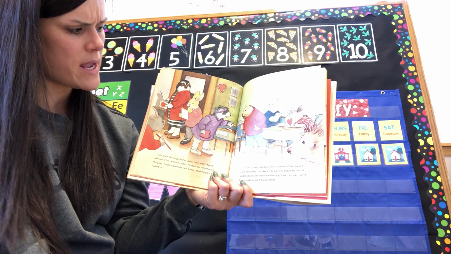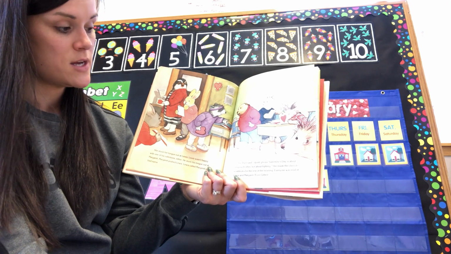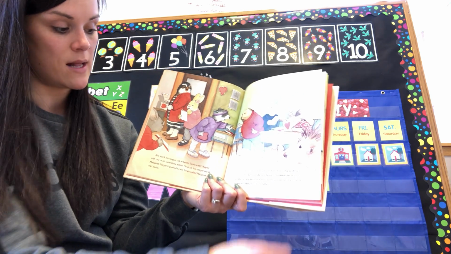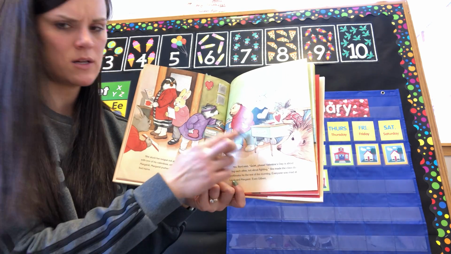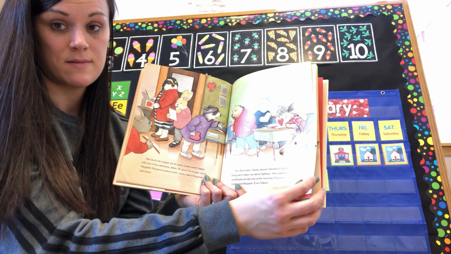Mrs. Bird said, quiet please. Valentine's Day is about liking each other, not about fighting. She made the class do workbooks for the rest of the morning. Everyone was mad at Lewis and Margaret, even Gilbert. Why are they mad at each other? Did they make those nasty valentines?